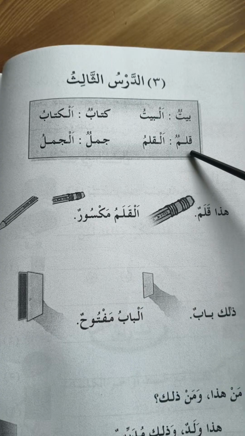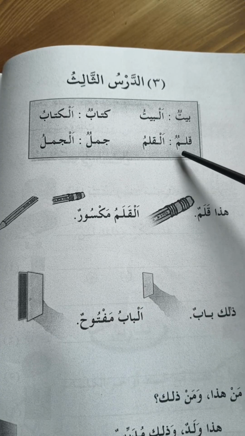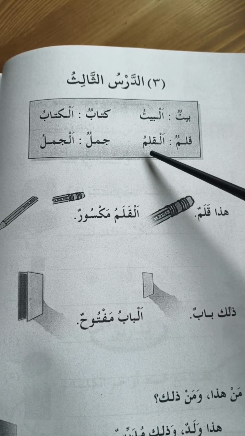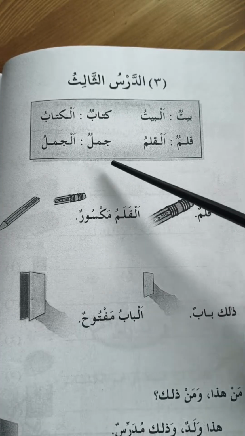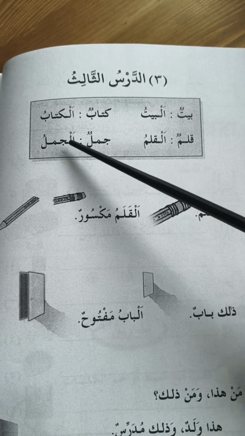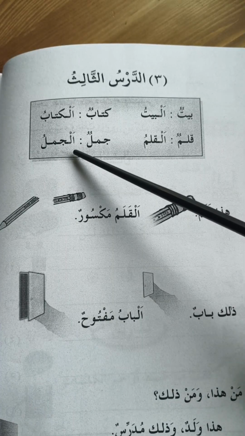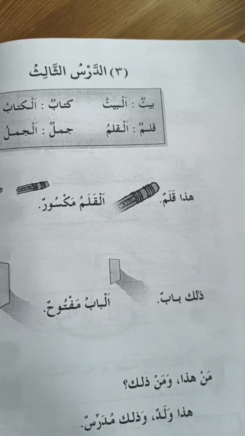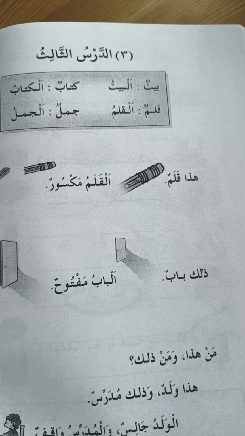Also, qalamun, a pen. Al-qalamu, the pen. Jamalun, a camel. Al-jamalu, the camel. Right, now let's have a look at this text here.